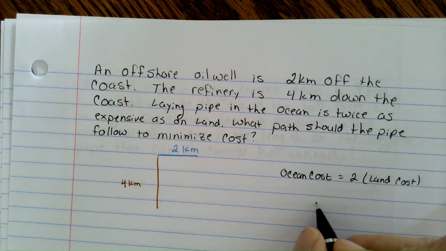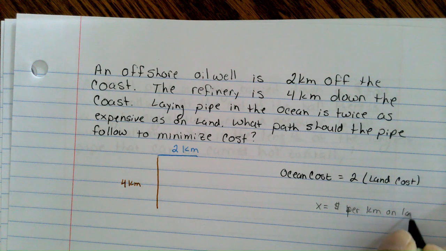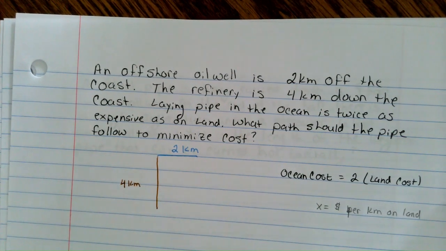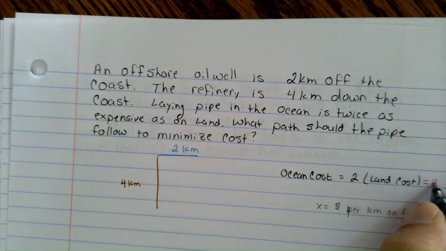Let's make x equal dollars per kilometer on land. That way everything's in kilometers. So ocean cost would equal 2x.